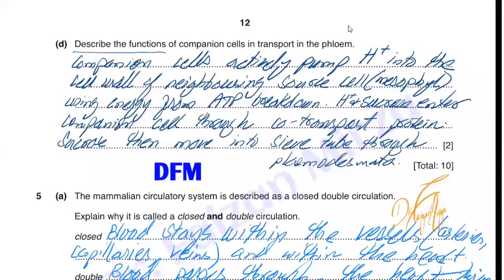Describe the function of the companion cells in the transport of phloem. So you need to explain the function of companion cells in transporting phloem. Companion cells actively pump H+ ions into the cell wall of the neighboring source cell, which is the mesophyll cell, using energy from ATP breakdown. So that's how active transport is used, and H+ is pumped out. On that side of the cell, H+ and sucrose enter the companion cell through a co-transport protein, and sucrose then moves into the sieve tube through the plasmodesmata, and that's what we will be describing here.